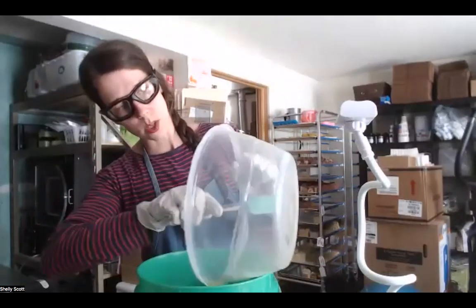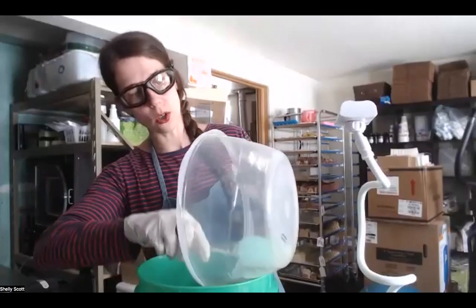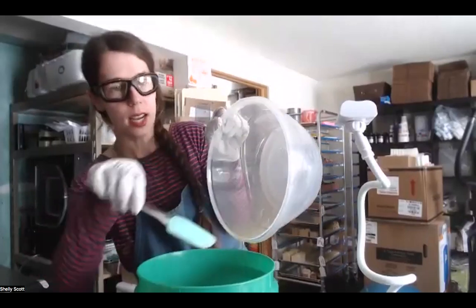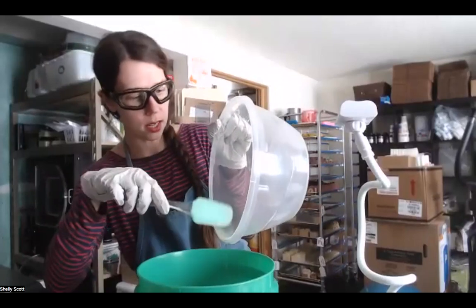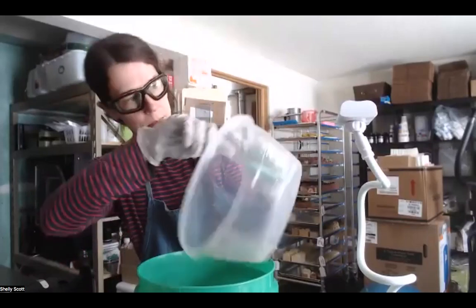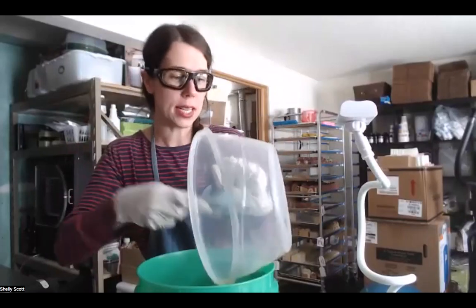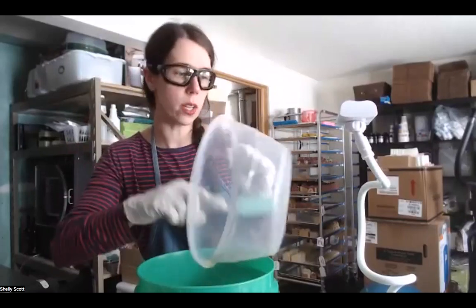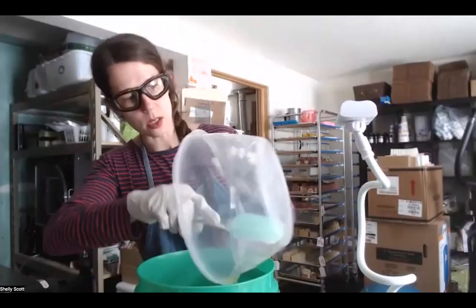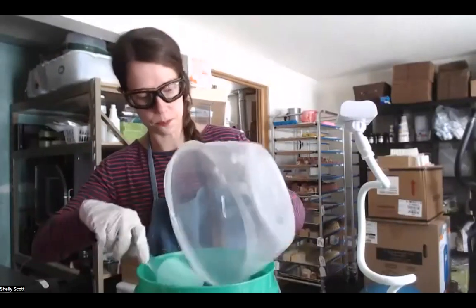Doing this will ensure that your recipe is accurate, right? If you left all of this inside and didn't put it in this bucket, you would be wasting it, and your recipe would be off because, like I said, it takes a certain amount of oil and a certain amount of liquid. So you want to get as much out of this container as you possibly can.